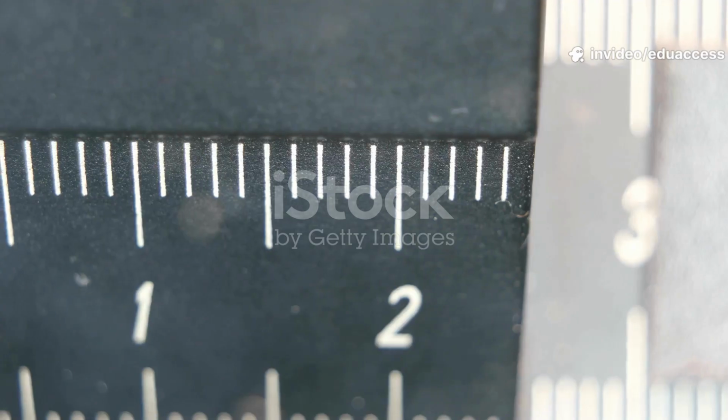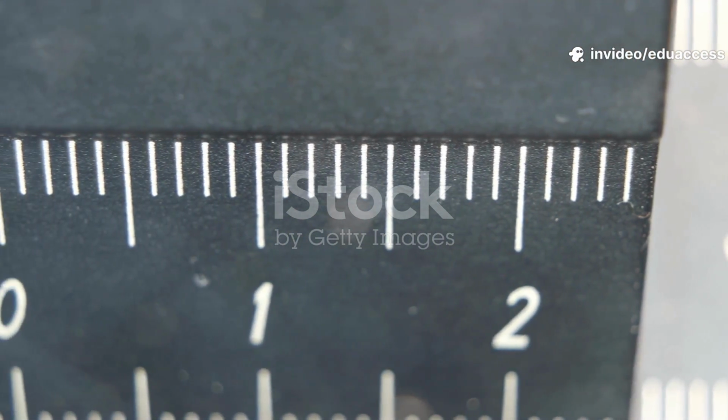Let's solve a few problems together. Question 1. A table is measured and found to be 120 centimeters long. How many meters is that? Answer: 120 centimeters is 1.2 meters.